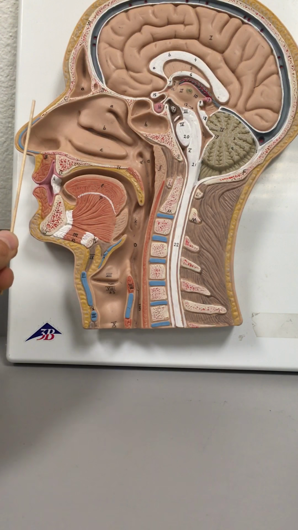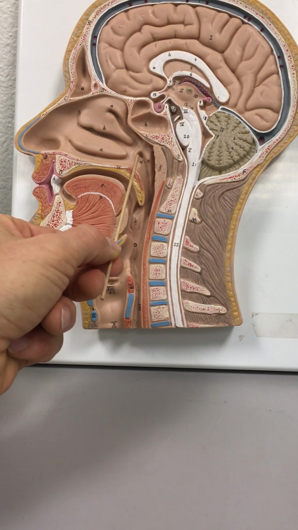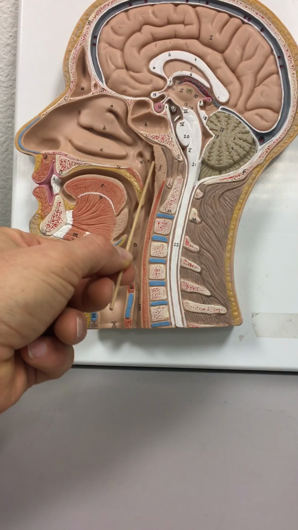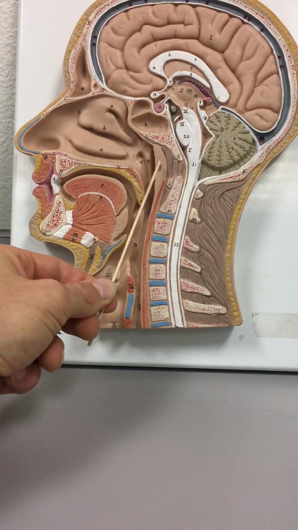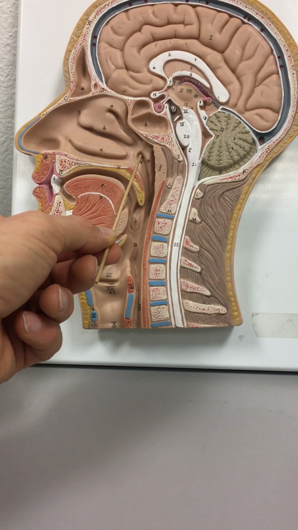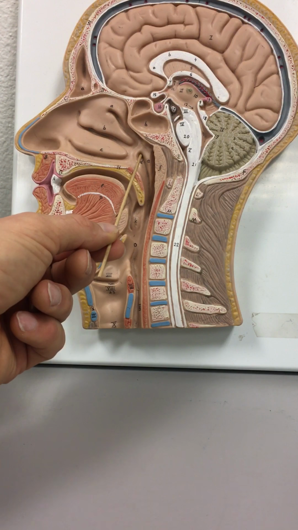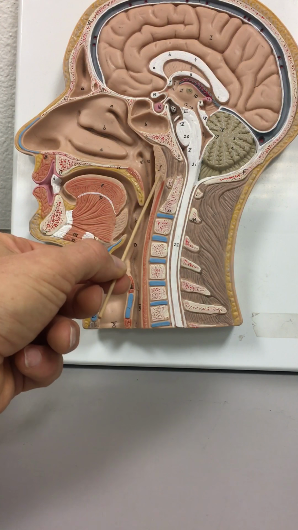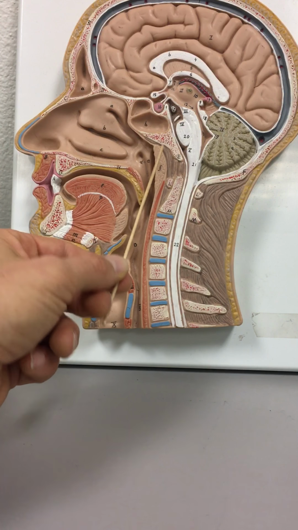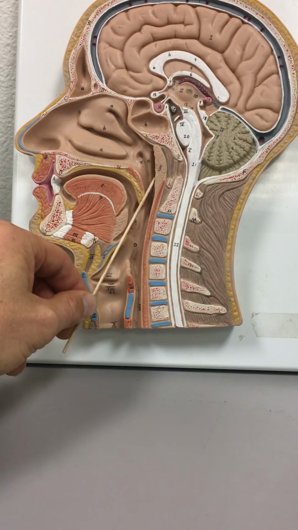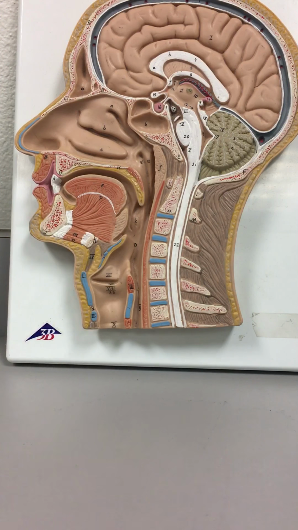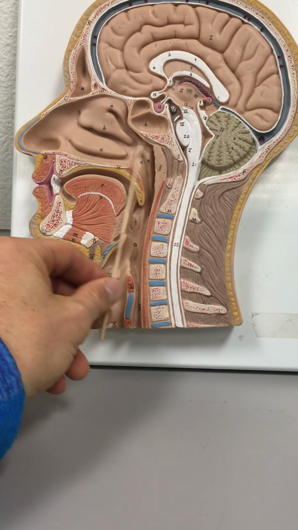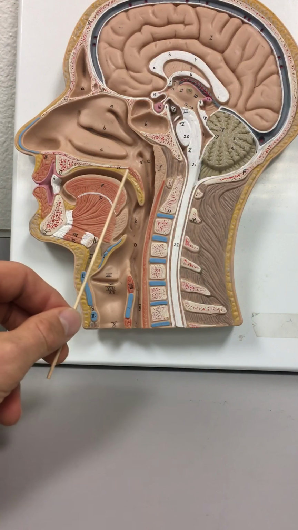Getting towards the end of the nasal cavity, we'd see this hole right here and this tonsil as we're entering the pharynx. So this is going to be the eustachian tube, or now the auditory tube. This tonsil is going to be called the pharyngeal tonsil. This marks the beginning of the pharynx. So this would be the nasopharynx, named for the nasal cavity.